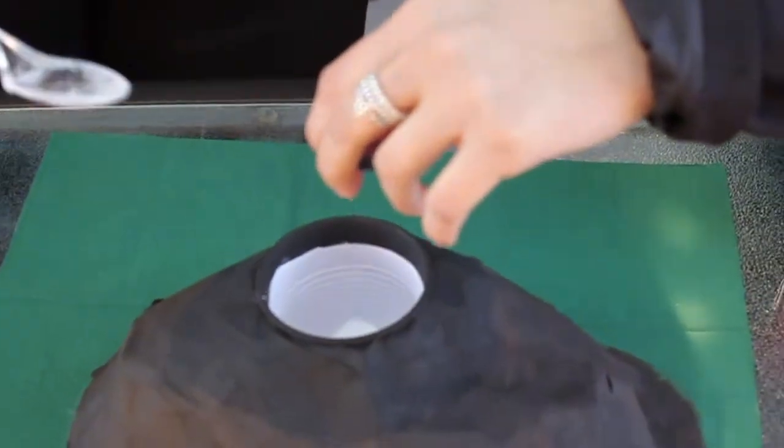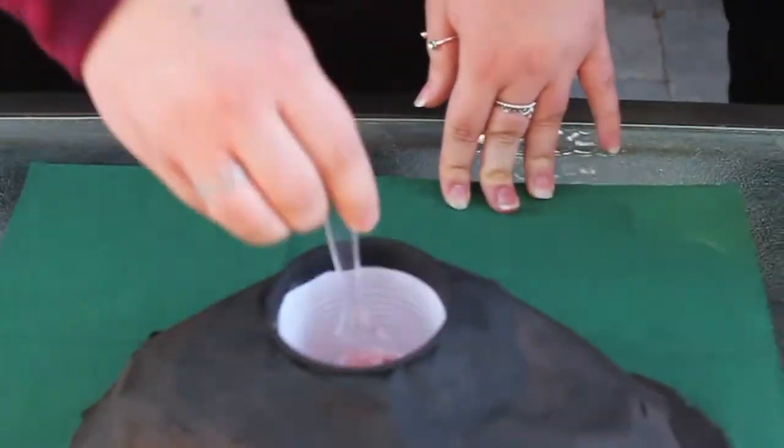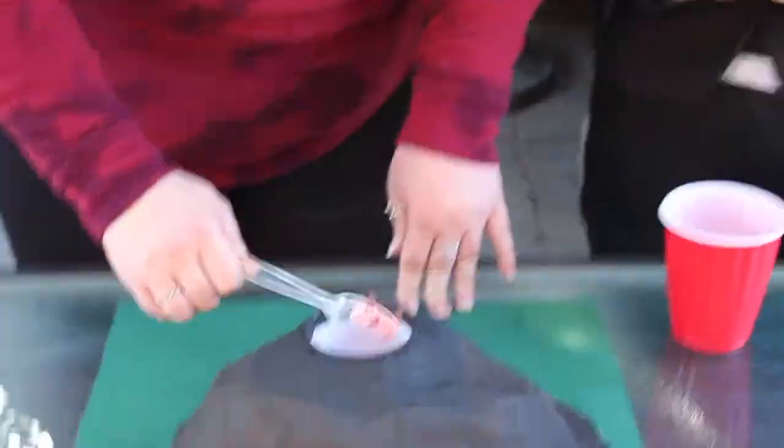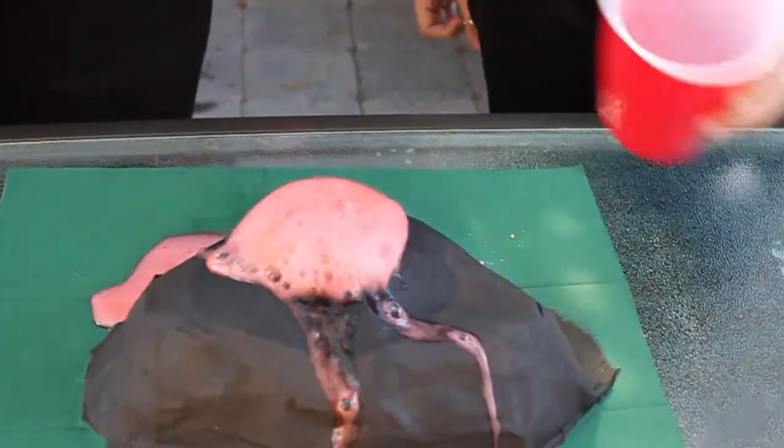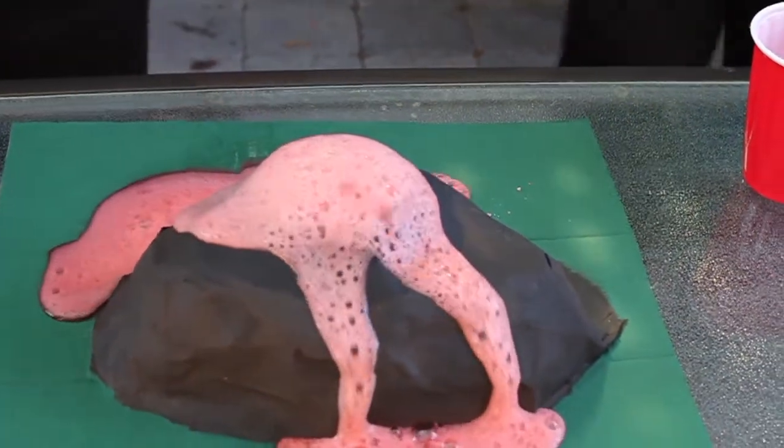First, you're going to want to get your volcano and put about 3 tablespoons of baking soda and a couple drops of red food coloring and mix it till it's completely red. Then, you're going to want to get the vinegar and pour about 3/4 of a cup into your cup or volcano and wait for it to erupt.